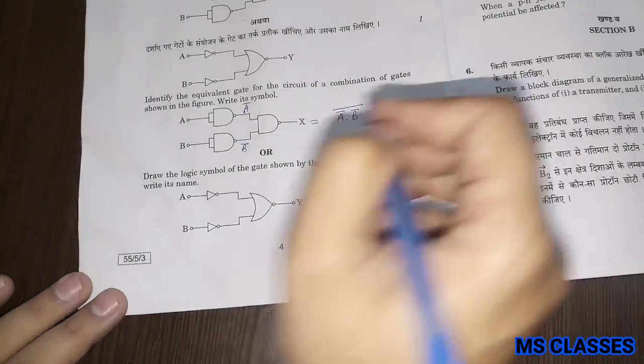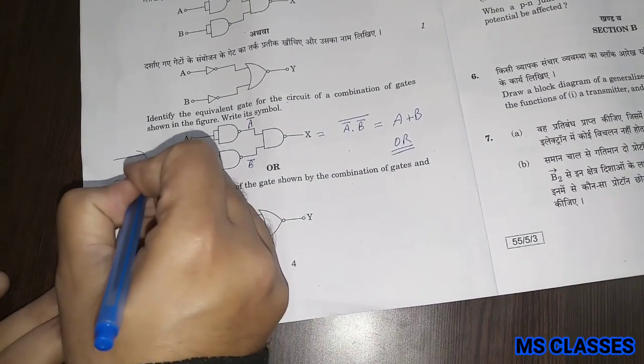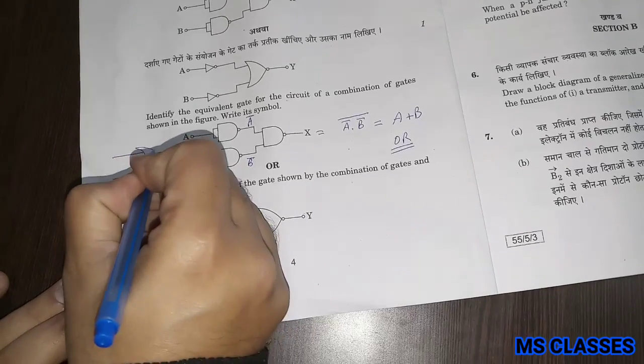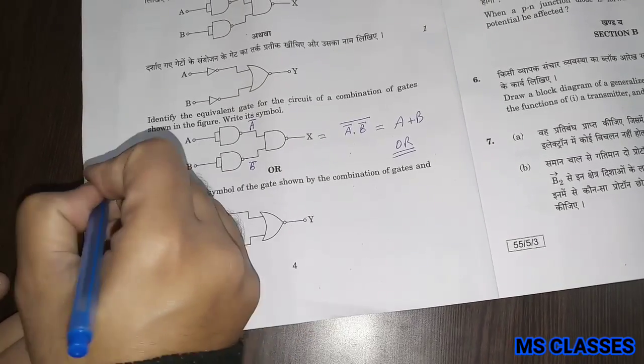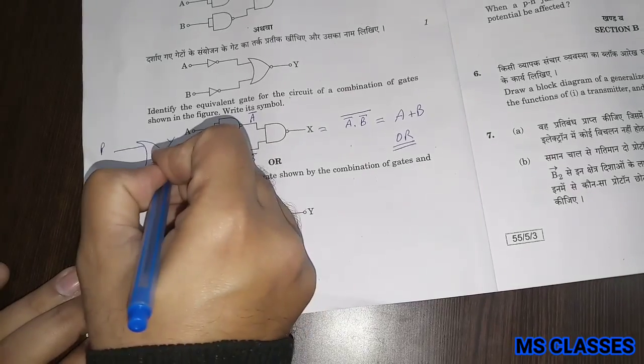And what would be the symbol for the OR gate? That would be this. So if this is P and Q, this is our output Y.